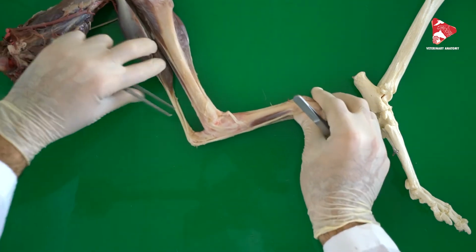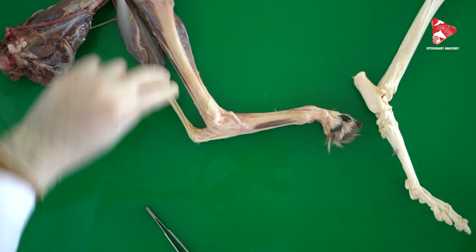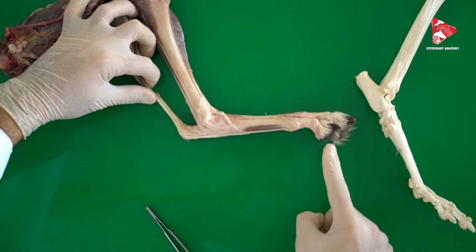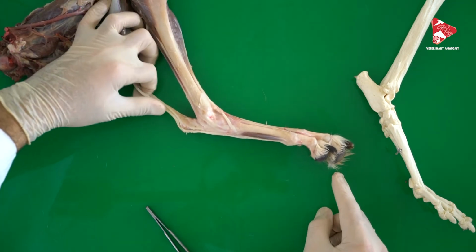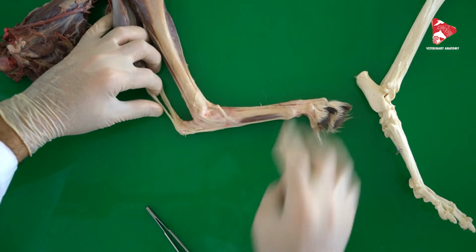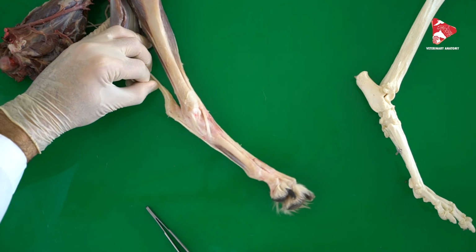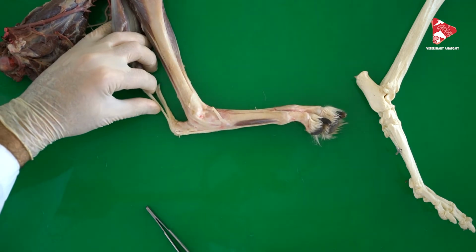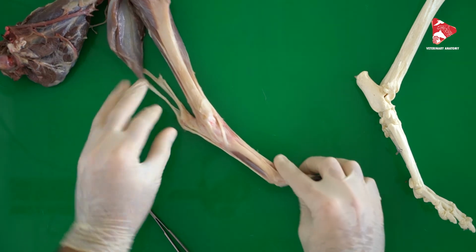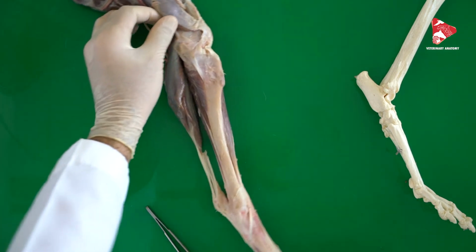Let me just put it this way here and try to contract this muscle here. So it's a flexor muscle of the digits, and at the same time it's an extensor muscle of the tarsal joint, like this, SDF.